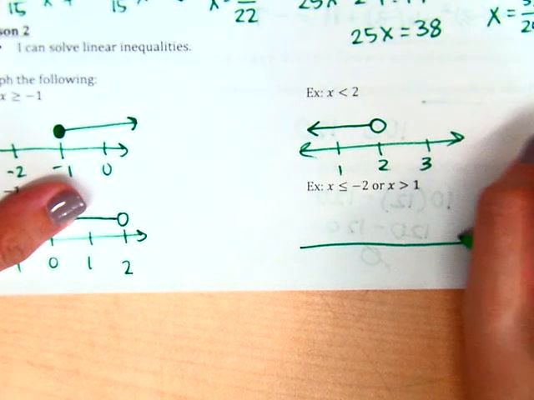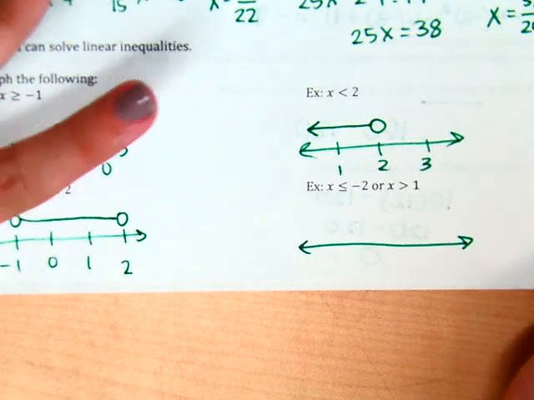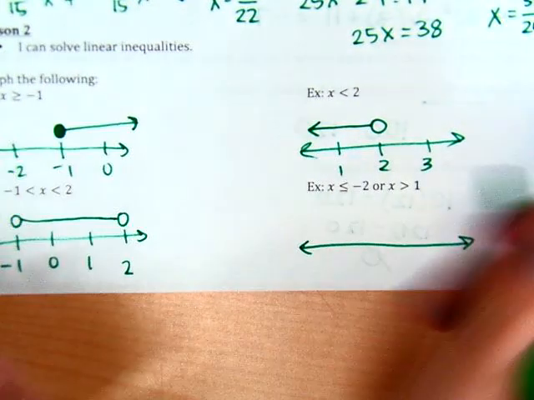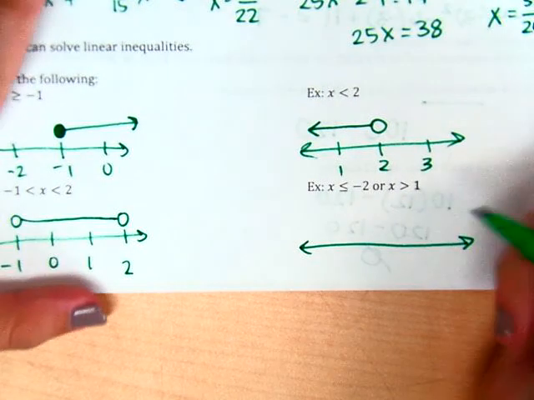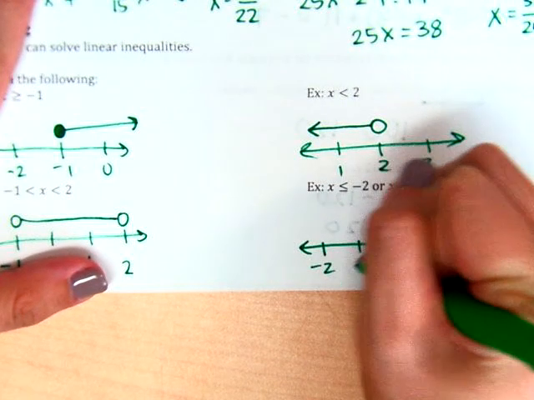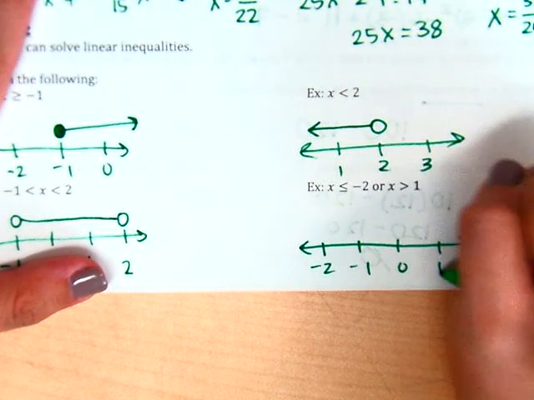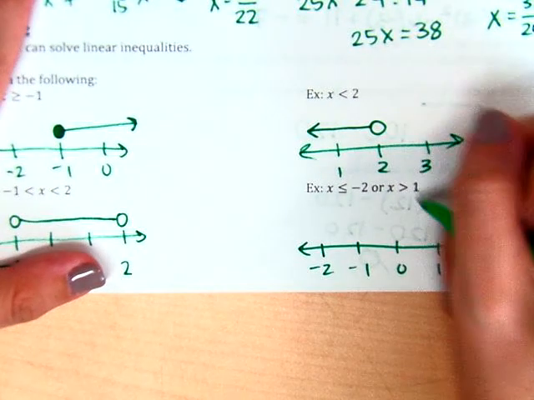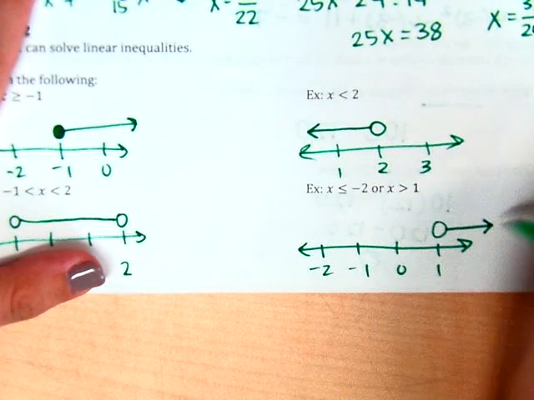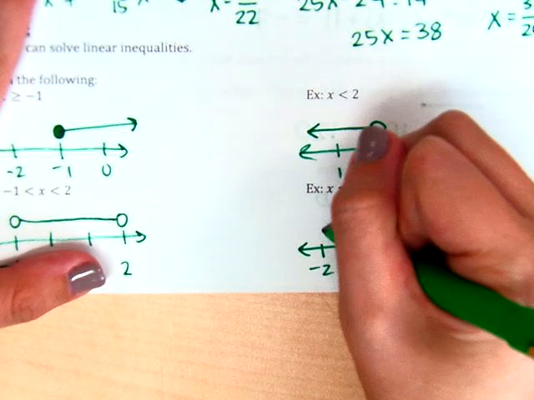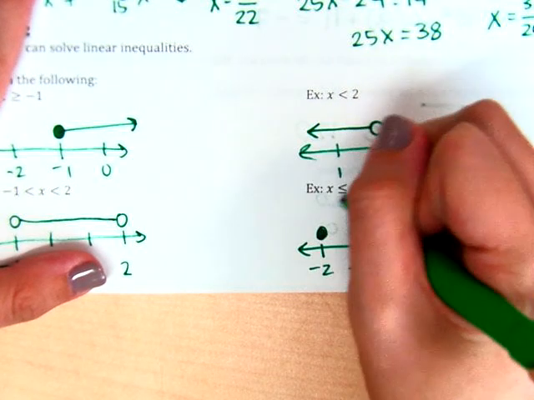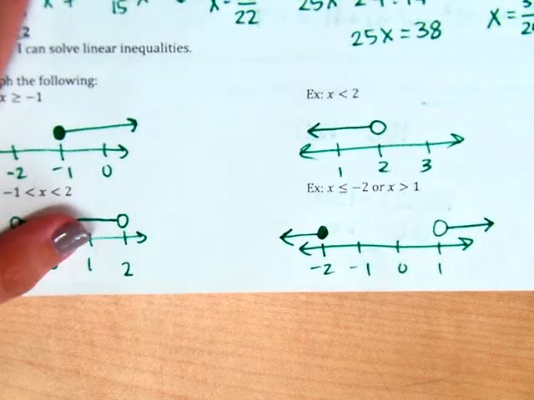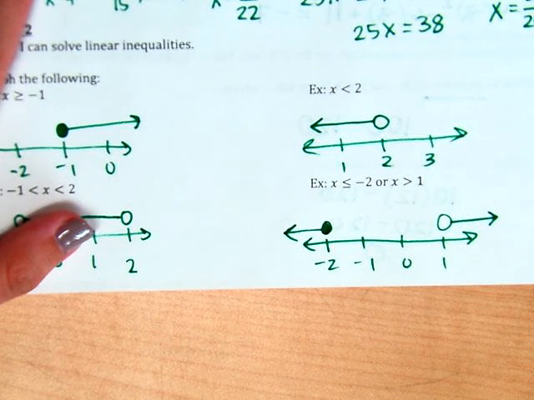When you got that or in there, you have two different things, and they're going in opposite directions. So, -2, -1, 0, 1. At 1, I got an open circle, and I'm going to the right. It's greater than. -2, I got a closed circle. I got that equal to part, and it's less than, so I'm going to the left.